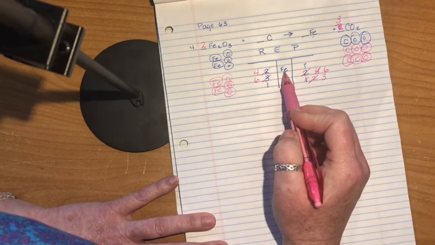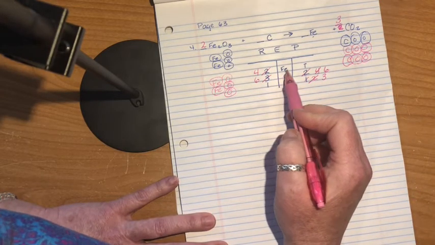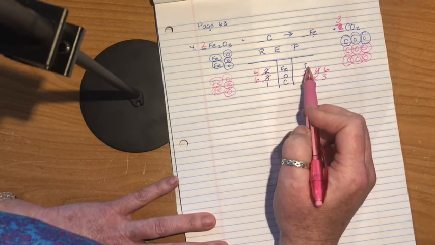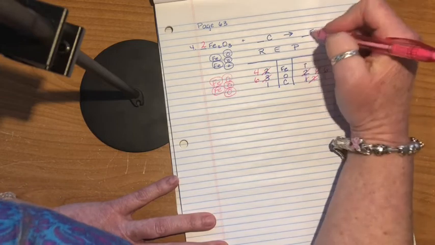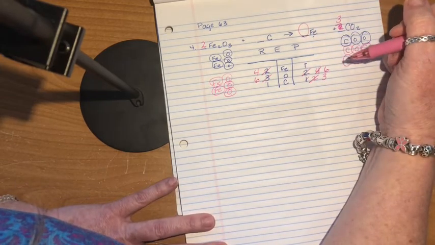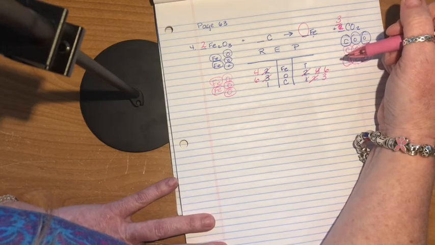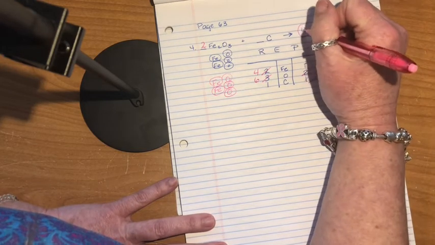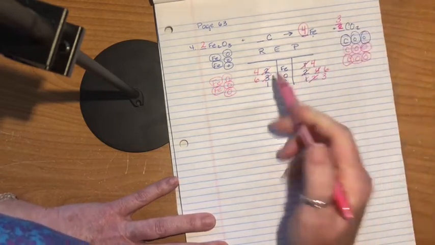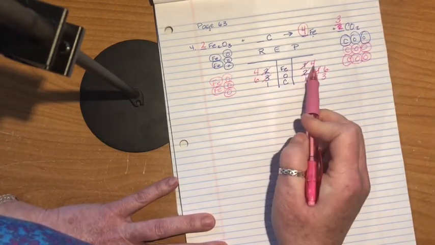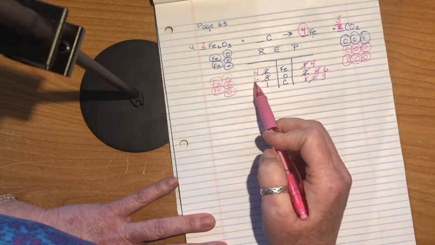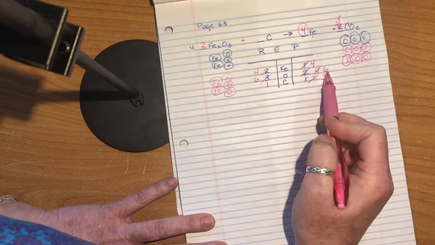Let's attack something else. Let's try the Fe. I have 4 pieces going in, but I only have 1 coming out. So what number do you think I should put here so that I wind up having 4 Fe atoms? If you guessed 4, you're right. Now I have 4 atoms going in. I have 4 atoms coming out. Oxygen, I have 6 going in, and I have 6 going out.